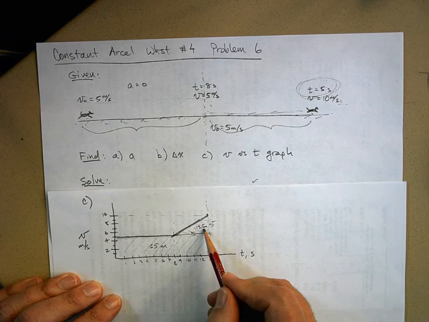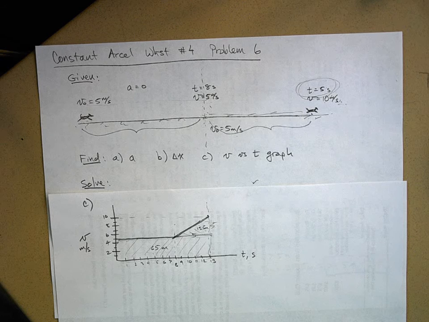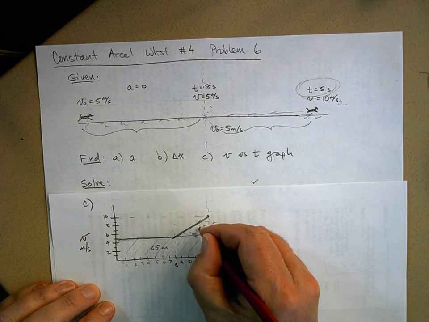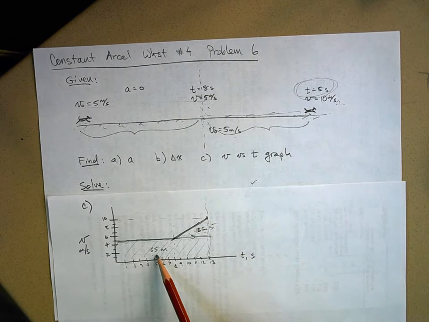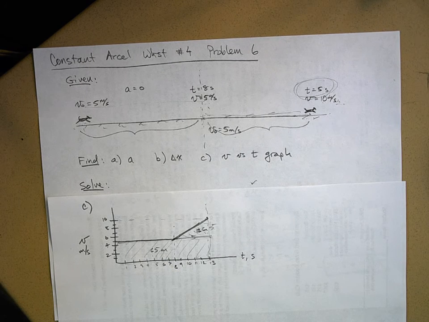So what's 12.5 plus 65? Oh, 77.5. Yeah, okay. And you get 77.5 meters of displacement, which we got using the kinematic equations.